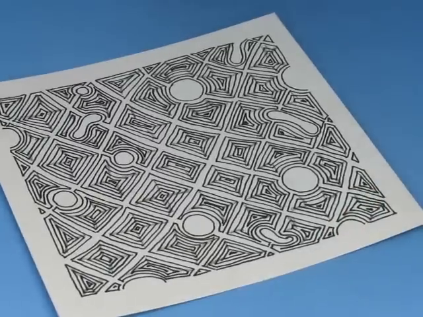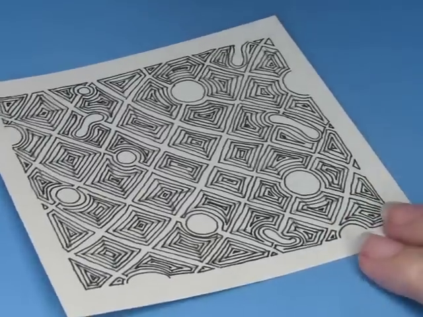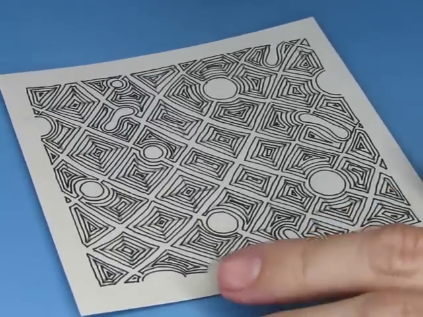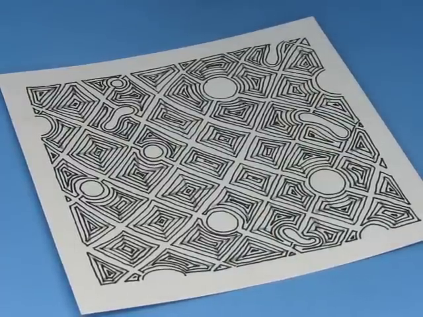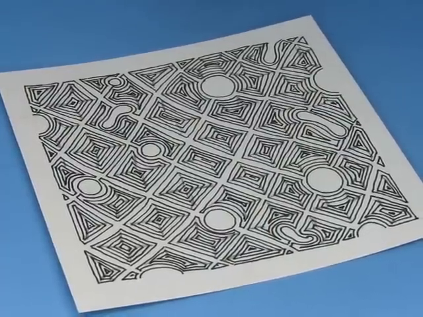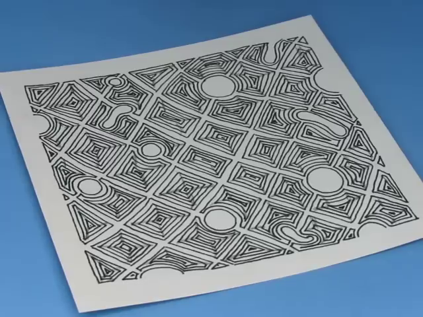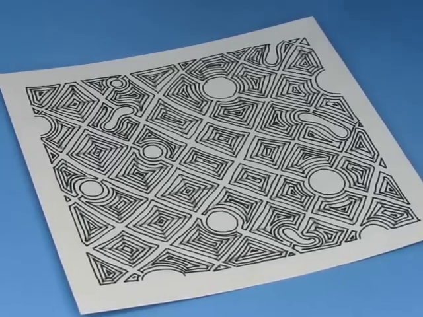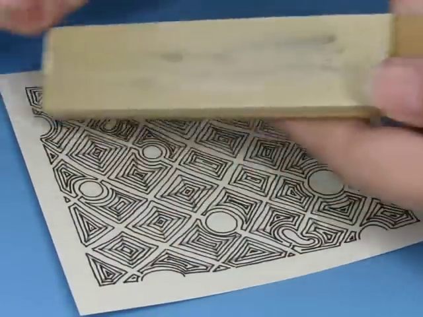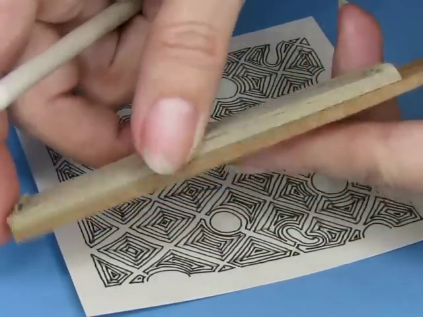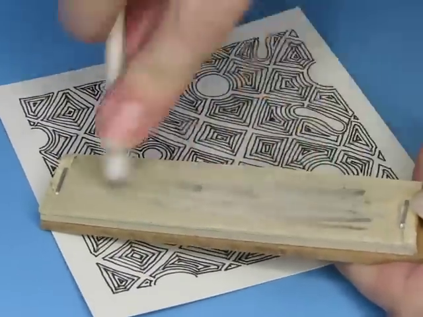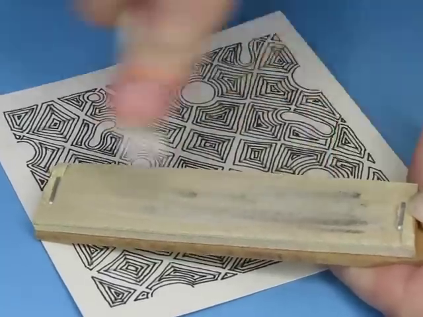Okay, now to blend. I'm going to sharpen up my blending stick. I'm going to take my blending stump, and this comes with the blending stumps sometimes, depending on what package of blending stumps you get, and it's just like a piece of sandpaper.